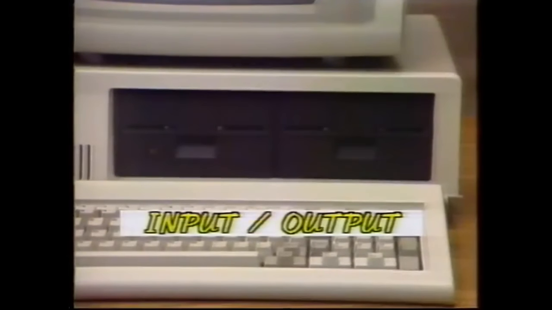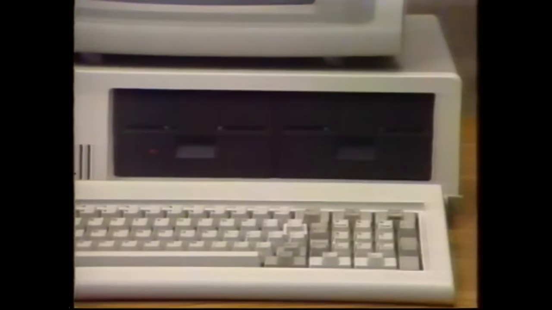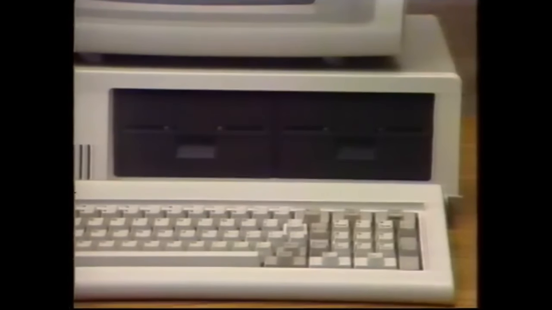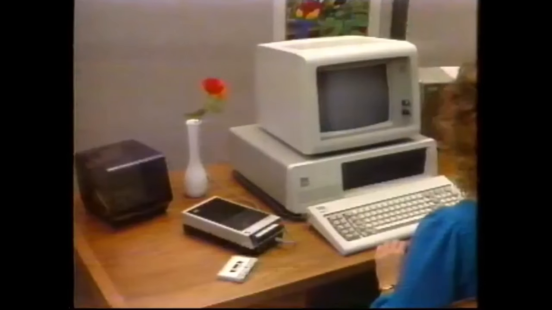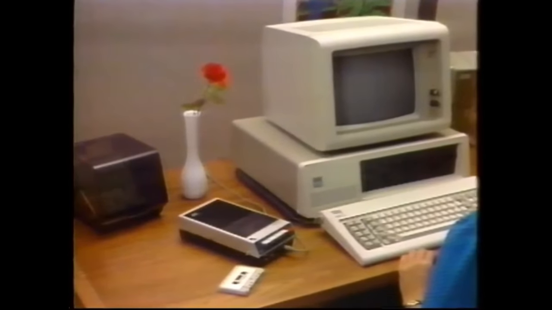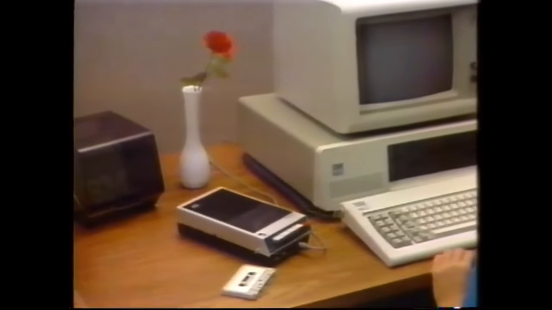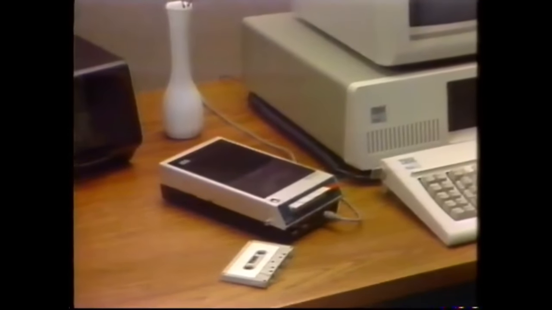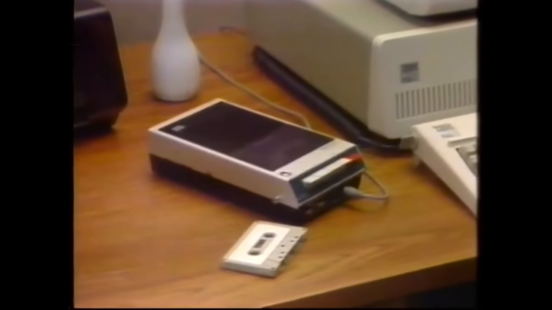A disk drive is a combination input-output device. Programs and data can be read or loaded from a magnetic floppy disk, and programs and data can be written or saved on a disk. The disk drive unit is nothing more than a specially designed tape recorder for handling data. Your IBM personal computer is capable of using an audio cassette recorder to load and save programs and data. Early personal computers depended on audio cassette recorders to store data before disk drives were available.